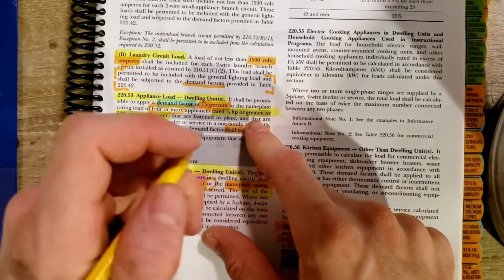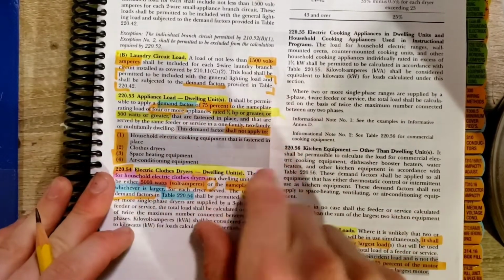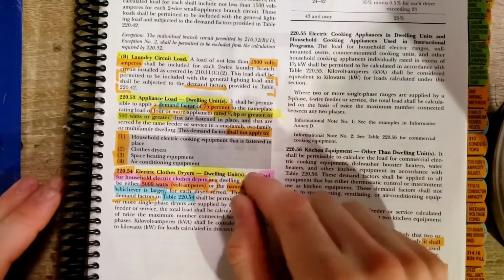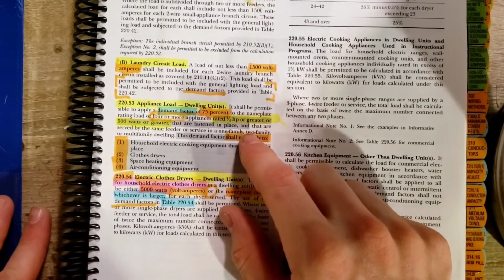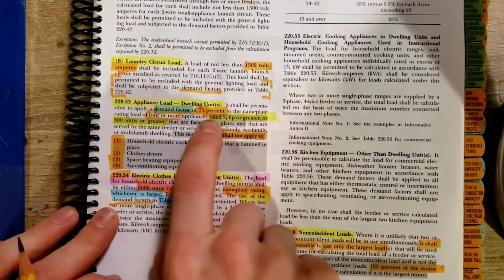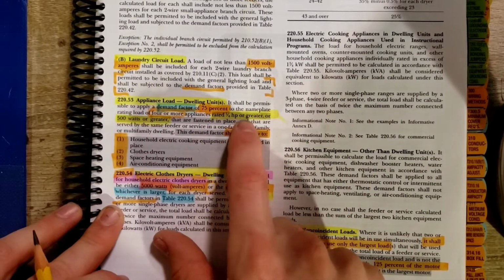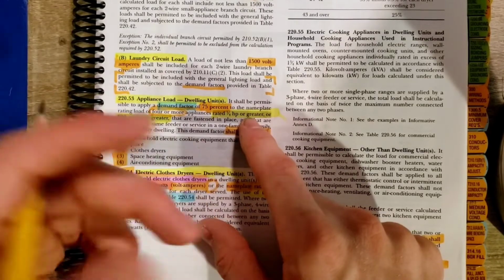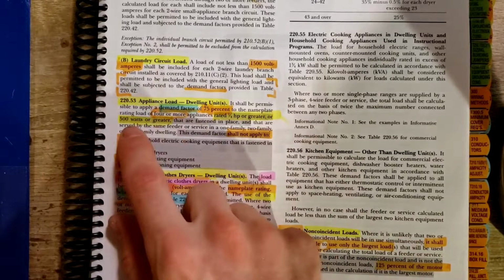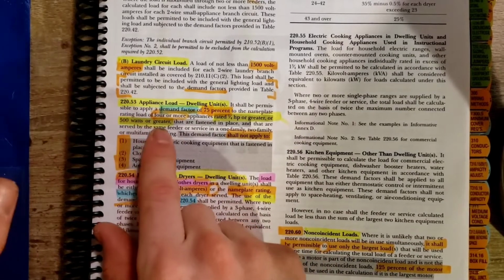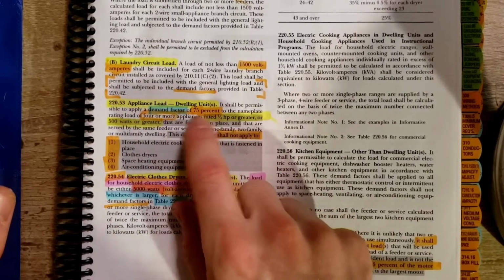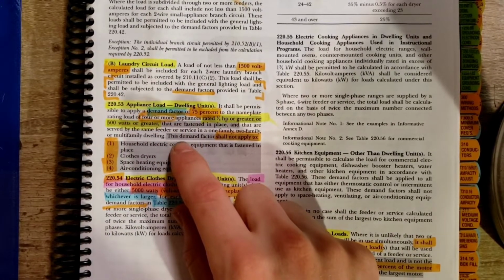If you have a gray section or a delta symbol, this means this is the new code of 2020. Before this wasn't even in here. I'm really glad they included this, because without it, you just had to memorize this. So if it's rated at 1/4 horsepower or greater, in other words, anything under 1/4 horsepower or anything under 500 watts shall not be applied to the 75% demand factor. Okay?